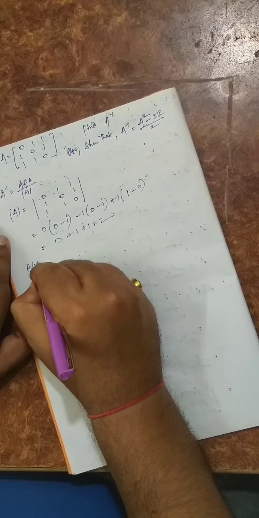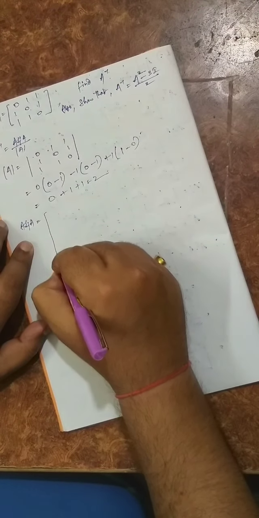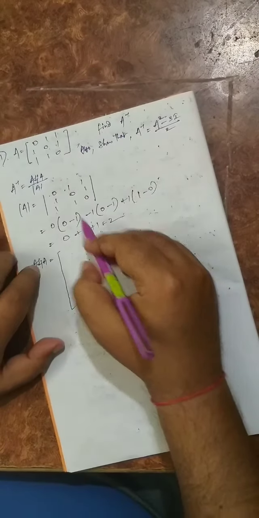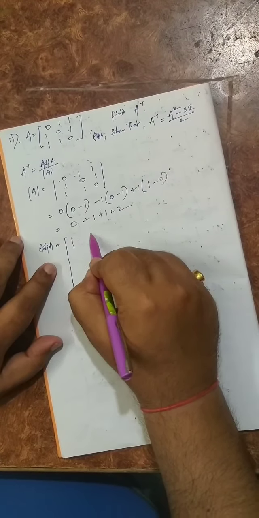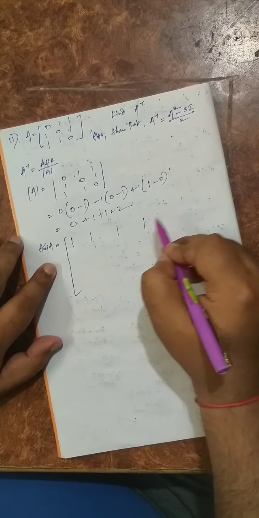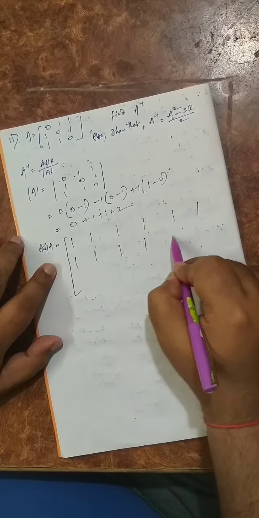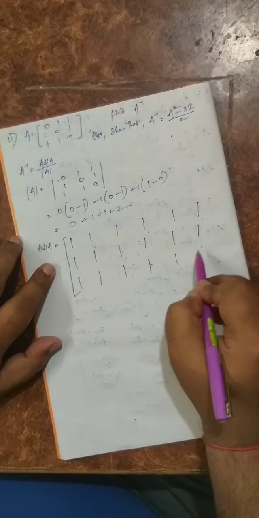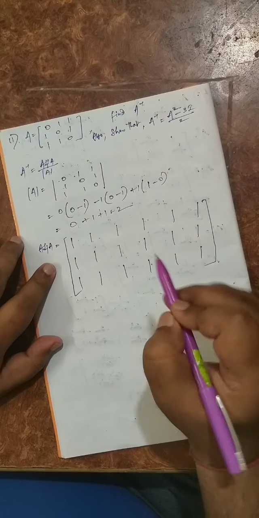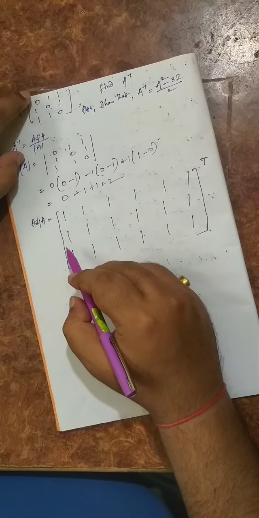Now the second thing, adjoint. How to find the adjoint of this matrix? You know what you have to do. Make 9 determinants of second order, and give a transpose sign. So first write all the minors of each element.